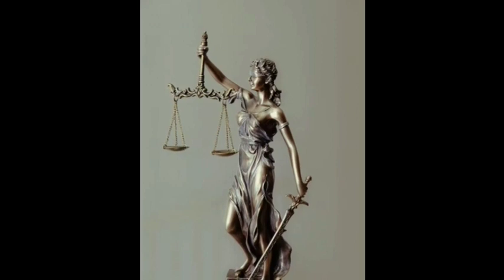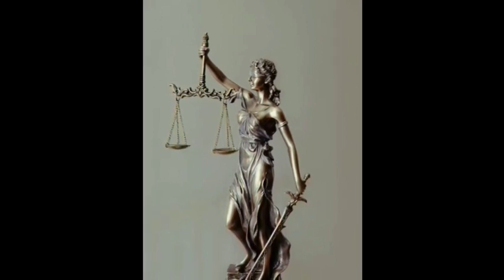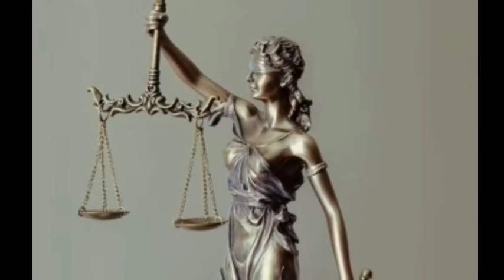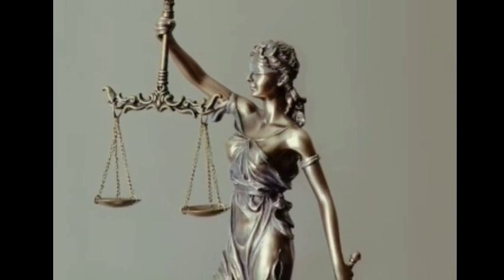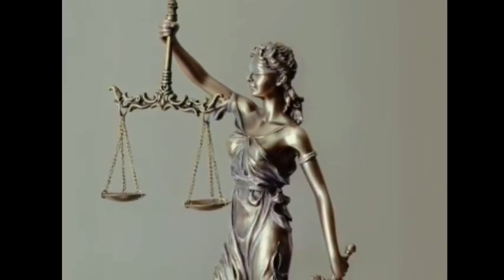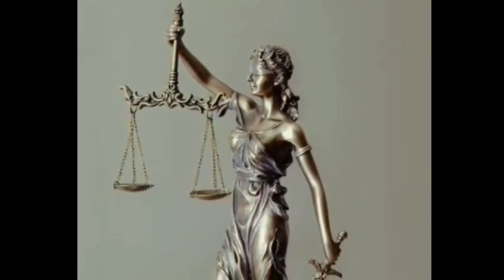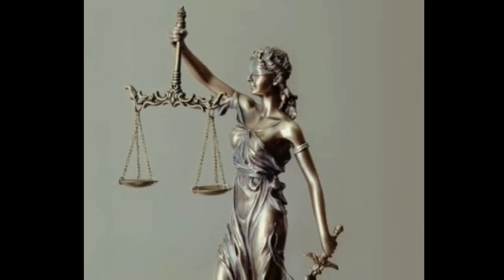Does Ethiopia currently have a codified evidence law? There is no codified evidence law in Ethiopia, but the evidence laws are scattered in the substantive and the procedural laws. Therefore, the laws regulating how to collect evidence and how courts use evidence are scattered across the substantive and procedural laws.